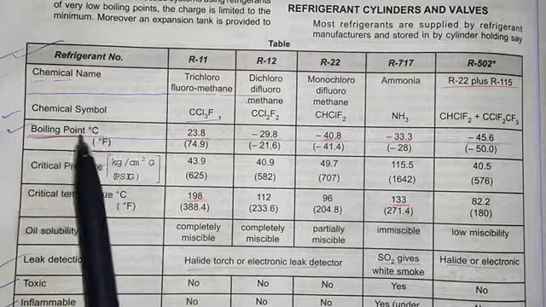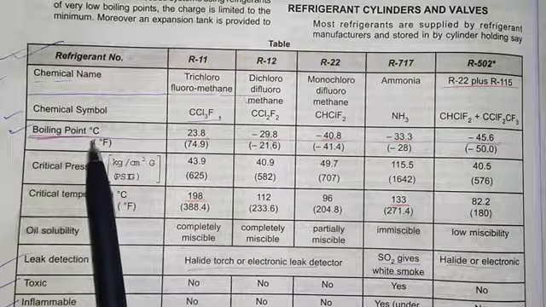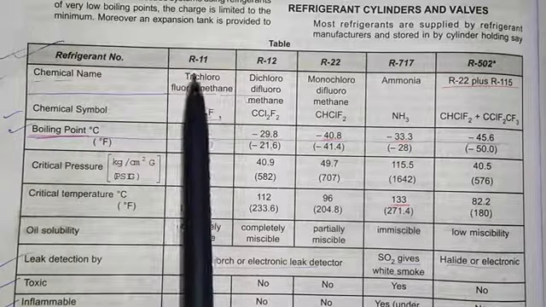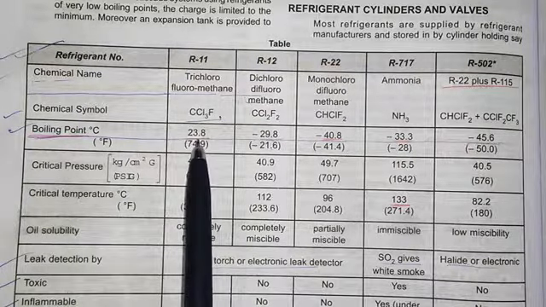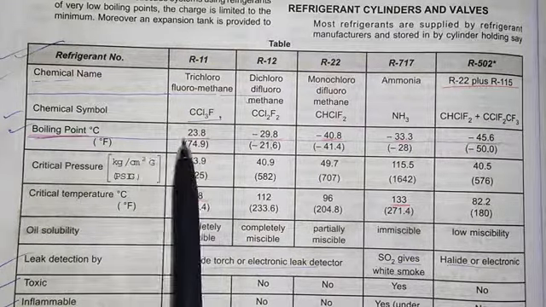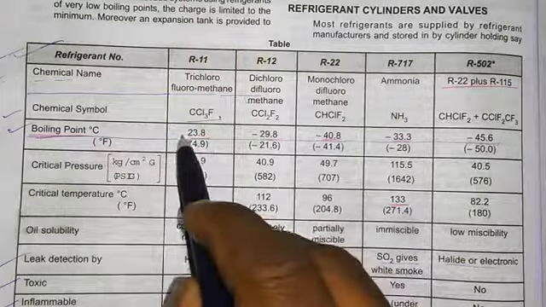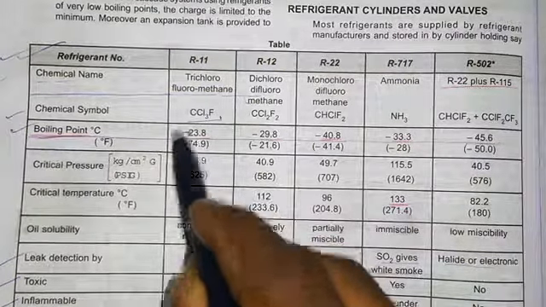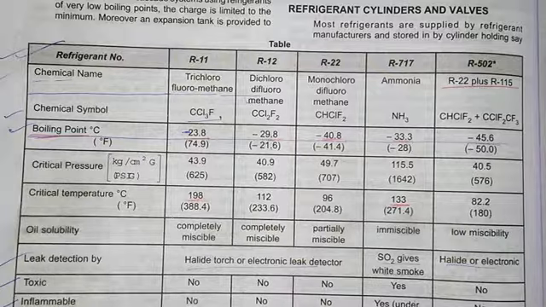Now the most important part is their boiling point. See, R11 has a boiling point of, I think this is a minus 23.8 degrees Celsius.